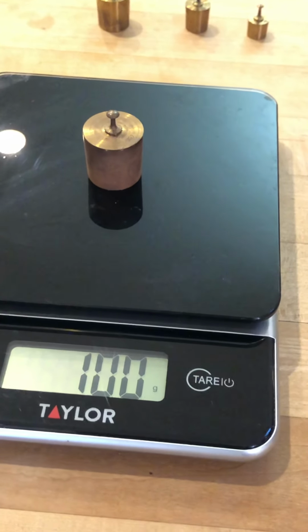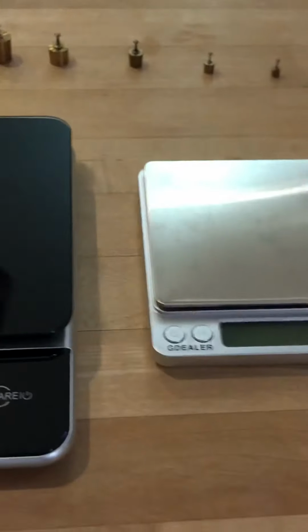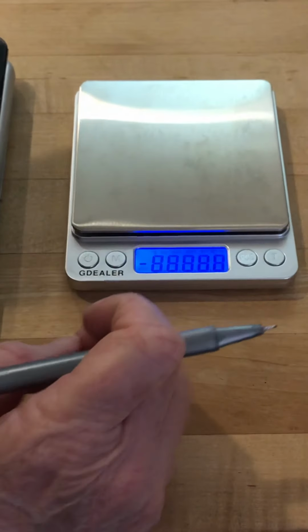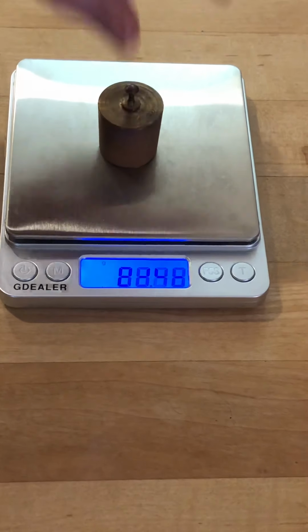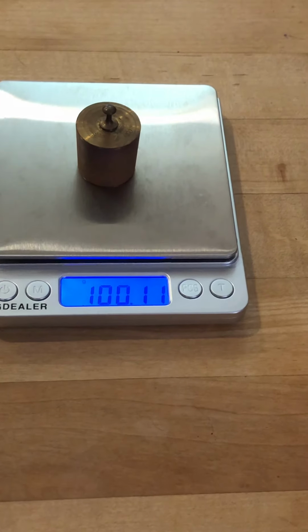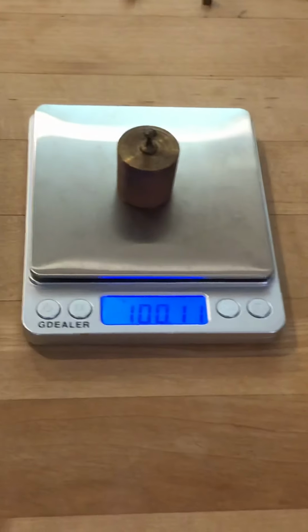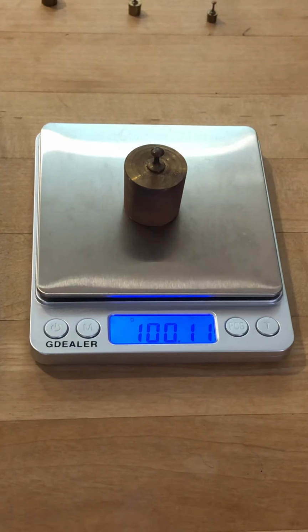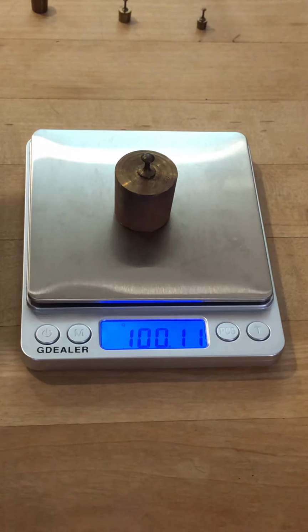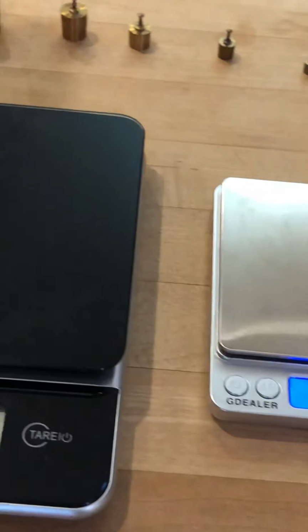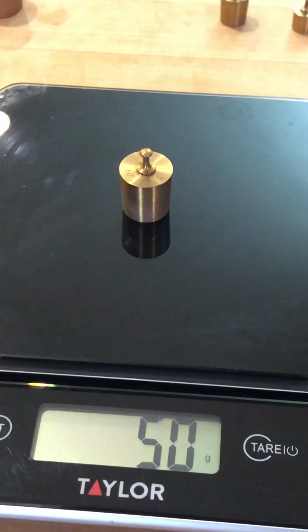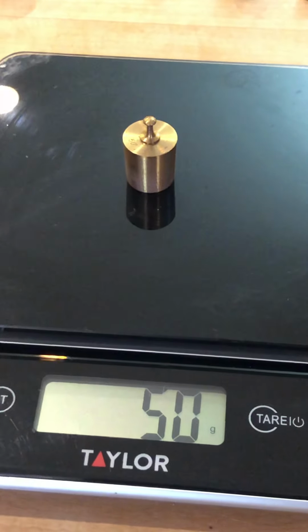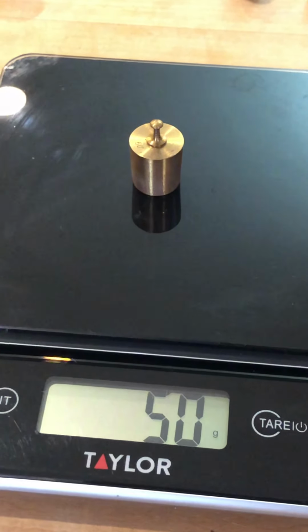100. Okay, there's nothing after the decimal point. If we go over to the little balance, which just turned itself off, and put it down, it tells me I have 100.11 grams. So in any case, this weighs 100 grams. Now let's try 50. This one also tells me I have 50 grams. I'm writing that down over here. You guys can see it all later.